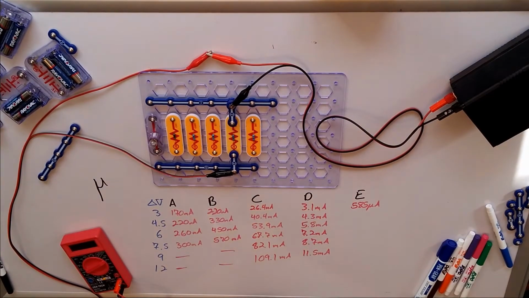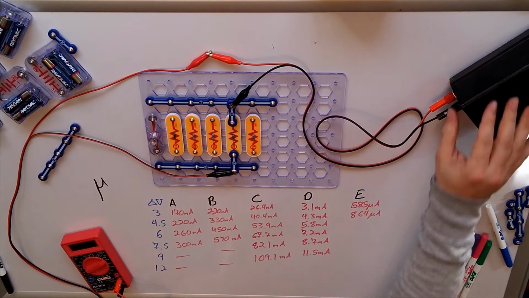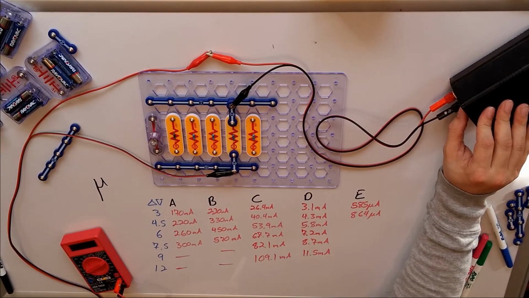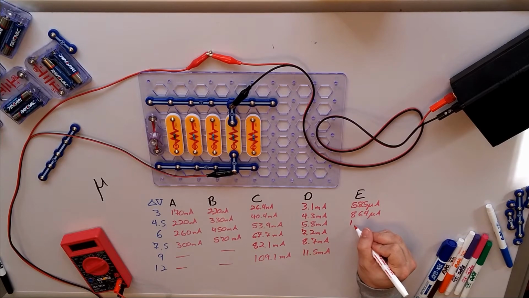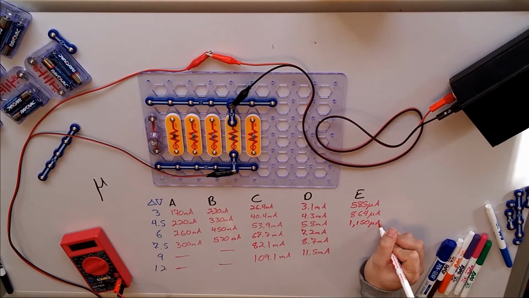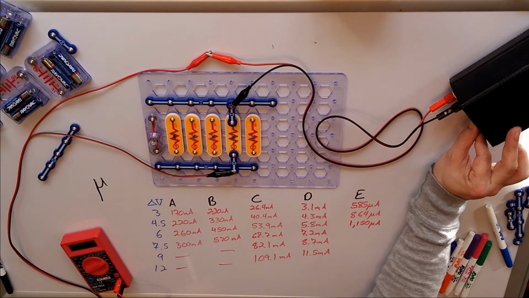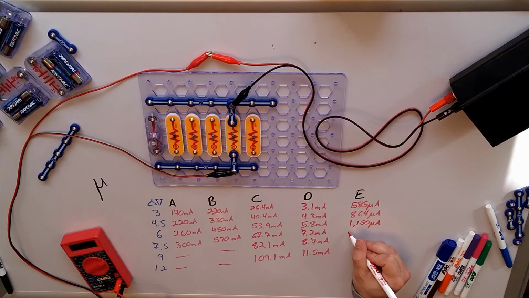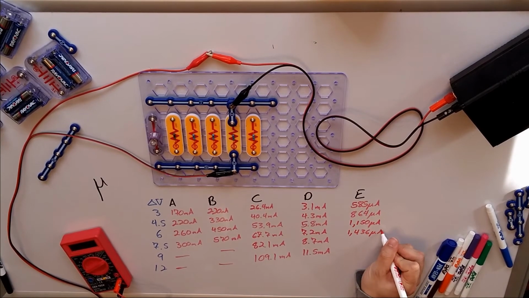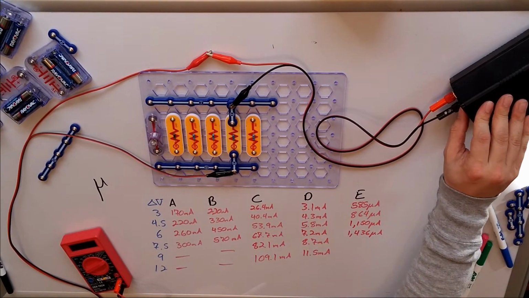I'm going to bump this up to 4.5, and I get 864 microamp. Bump it up to 6. And I get 1,150 microamp. I'm wondering if at the high levels we're actually going to have to bump it back over to the previous setting. We might have to. 7.5 volts. I get 1,436 microamp. Great. At 9 volts, let's see if we max out our meter.